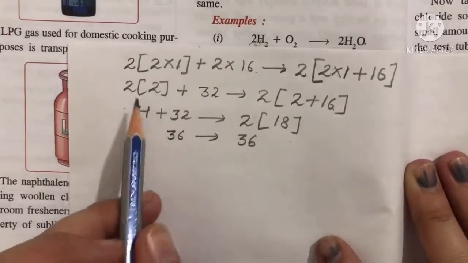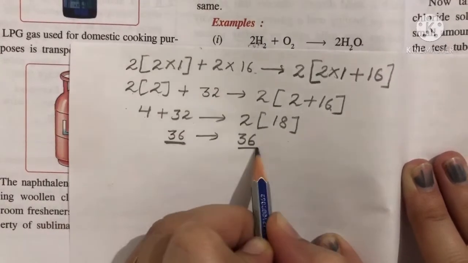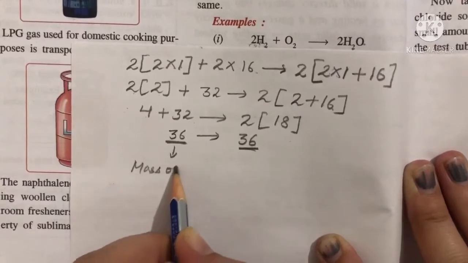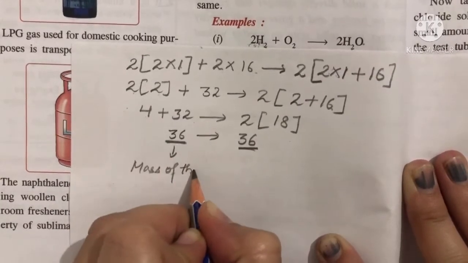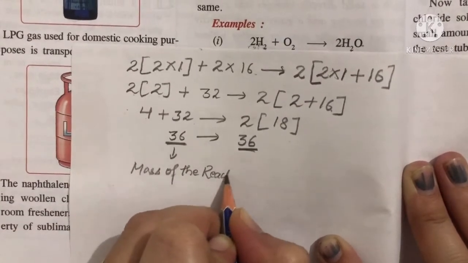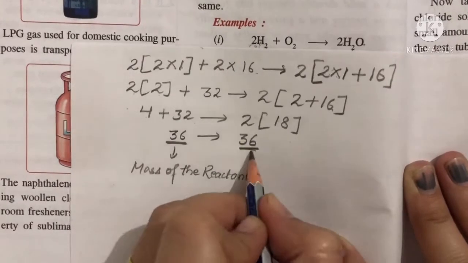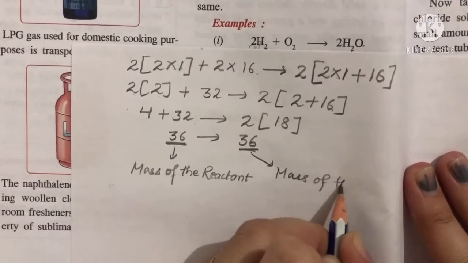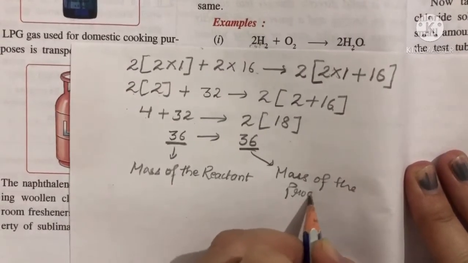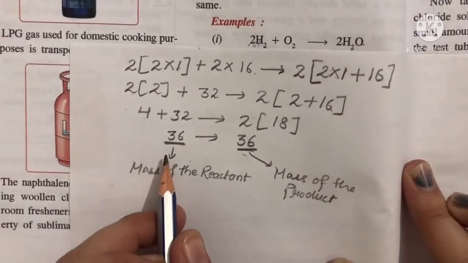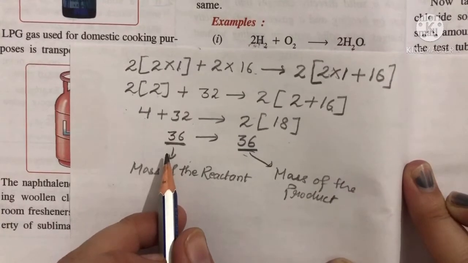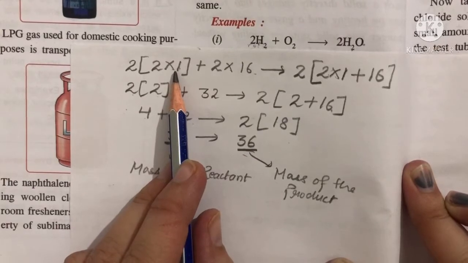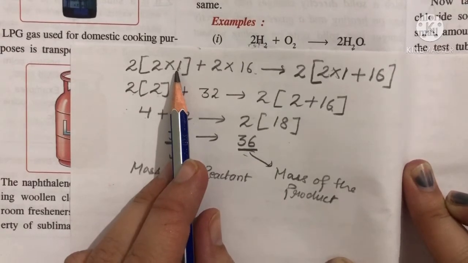Now look here, here is the mass of the reactant and here is the mass of the product. So the mass will remain the same. So we can say that the equations are based on the law of conservation of mass, which means mass can neither be created nor be destroyed.